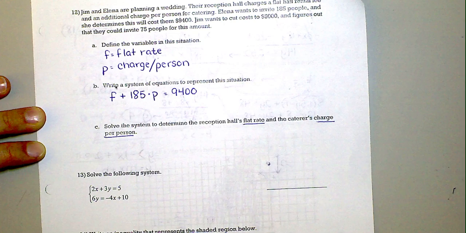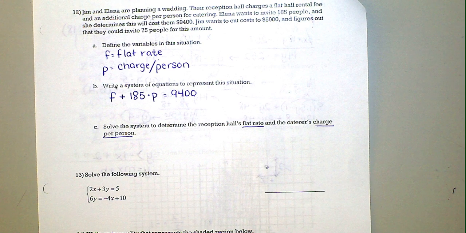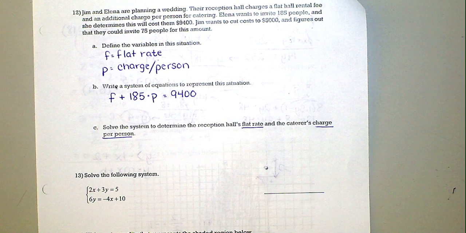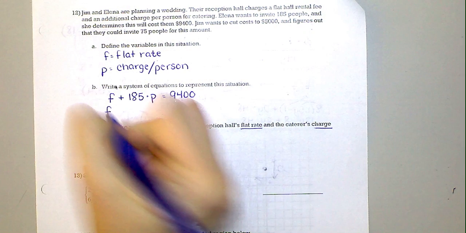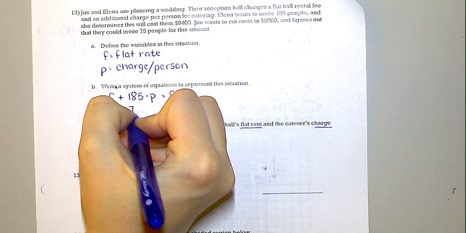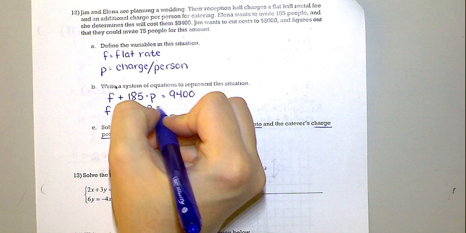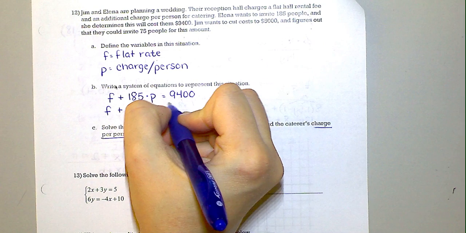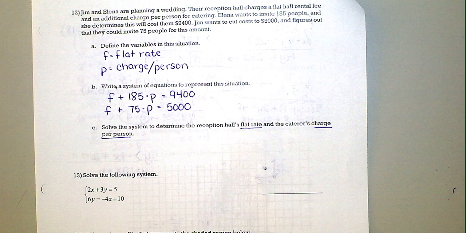Jim is trying to be a little more frugal. He wants to get that cost down to $5,000. So he says, let's invite 75 people instead. Now he would still have to pay the flat rate, but this time he's only paying for 75 people, and we know his total cost is going to be $5,000. So those are my two equations. Those aren't quite as obvious to set up, but once you really think about what your variables are, hopefully it'll make sense to you.